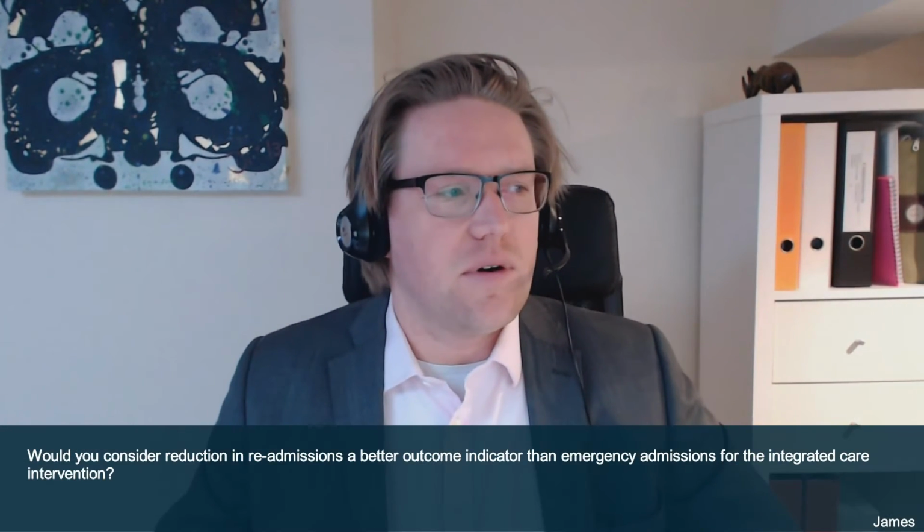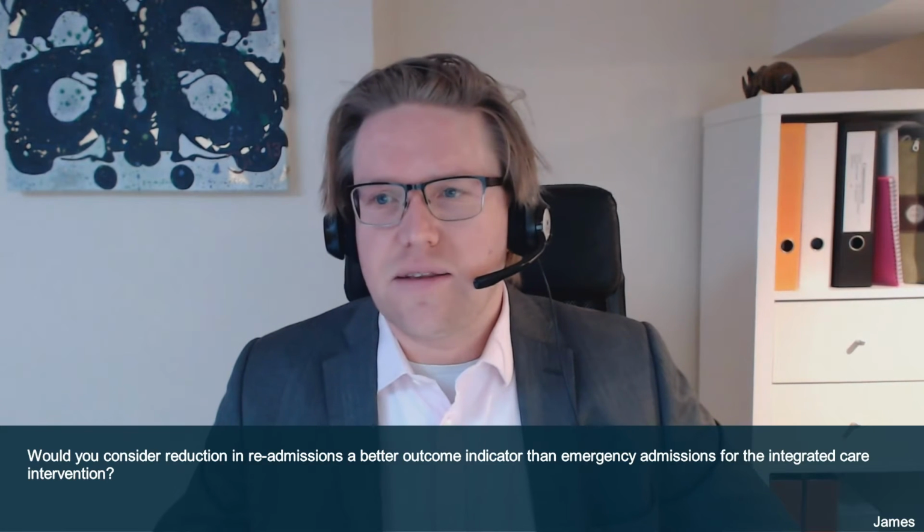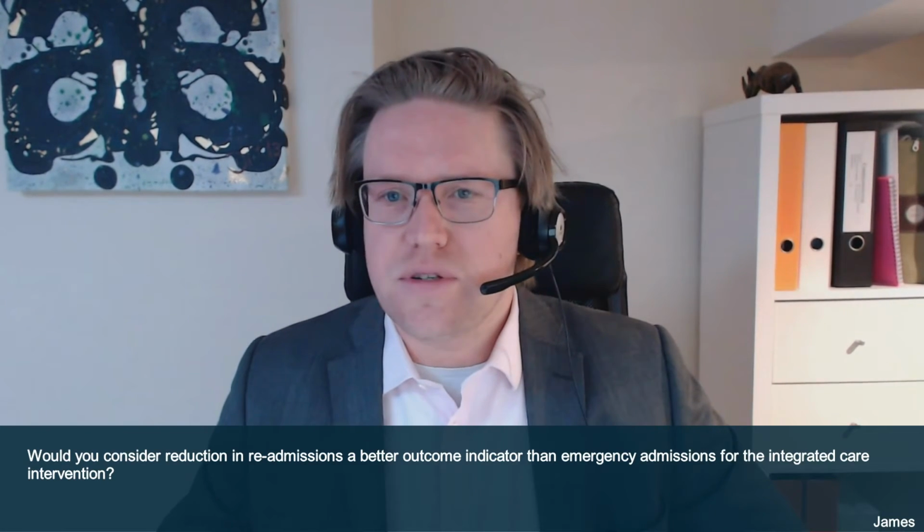Right. Another sort of quick follow-up, I guess, on the study itself, and maybe Helen has a view on this as well. This is a question from James Hayward from NHS England and Improvement, whether you would consider reduction in readmission a better outcome for integrated care interventions rather than number of emergency admissions.